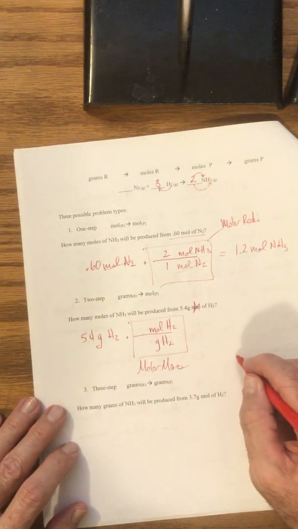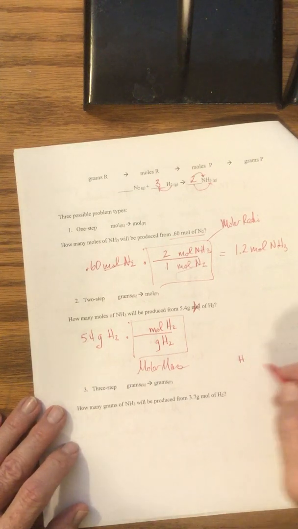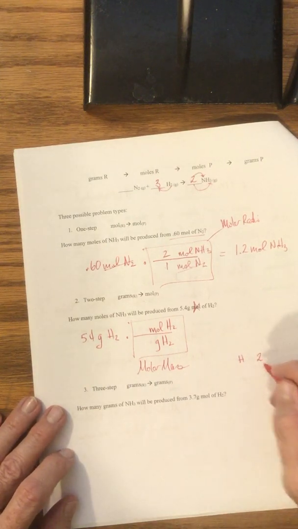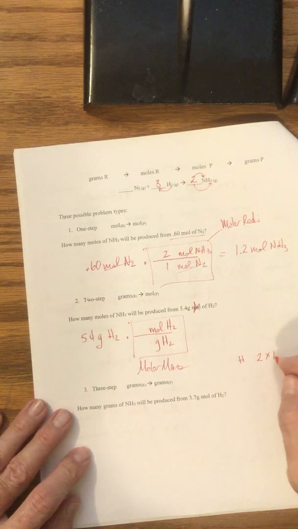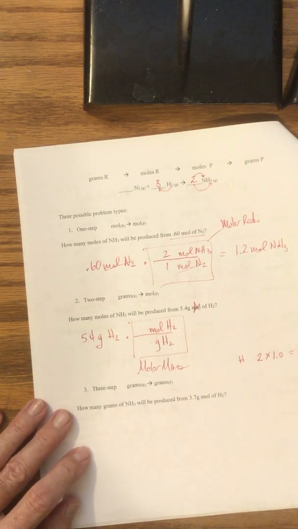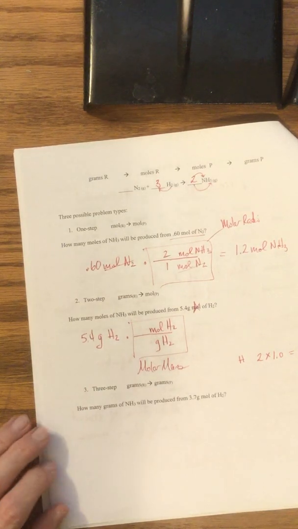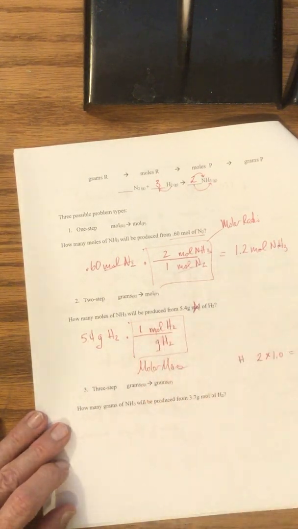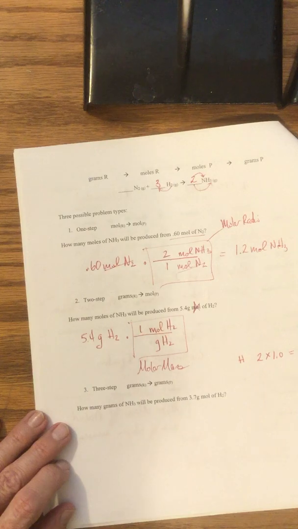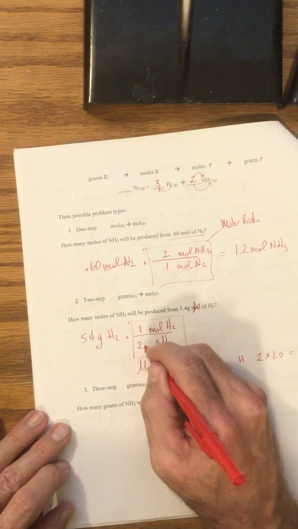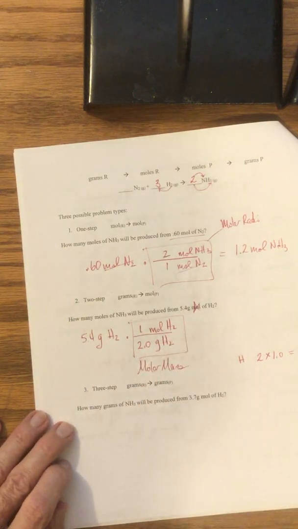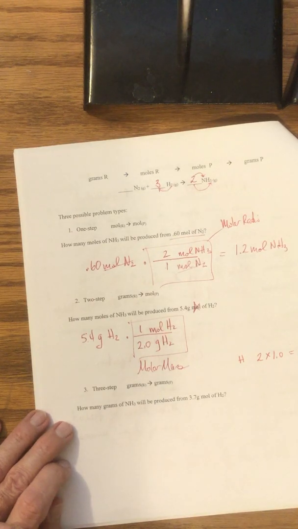So I list my elements, which is simply just hydrogen. I have two of them. They each have an atomic mass of 1.0. So that means H2 has a mass of 2.0. So 1 mole of my substance hydrogen weighs 2.0 grams. It's the molar mass.